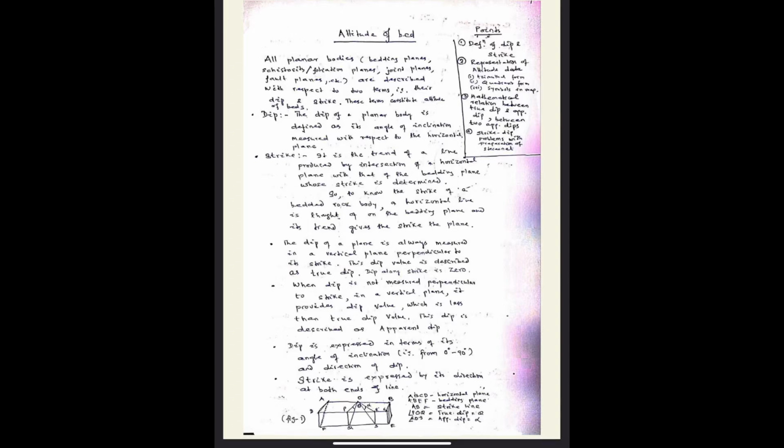My dear students of geology, today we will discuss one of the important topics of structural geology, that is attitude of bed. We will discuss this topic in the following points. First we will describe its definition, then we will describe how these dip and strike data are being represented in azimuthal form or in quadrant form, and what are the symbols that are used to describe these features in maps.